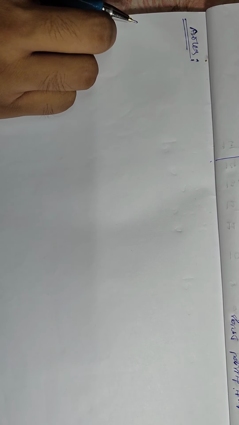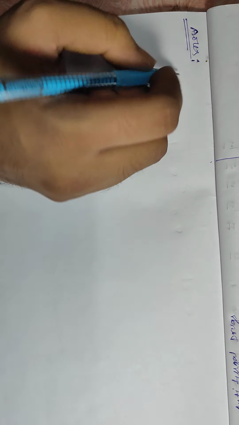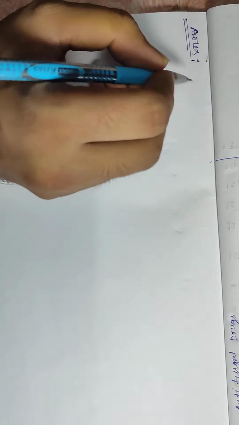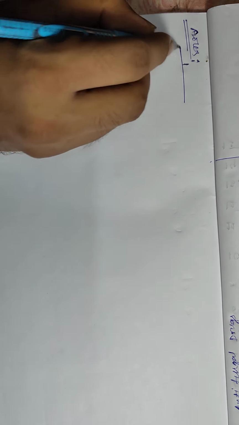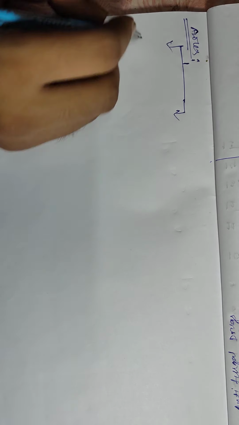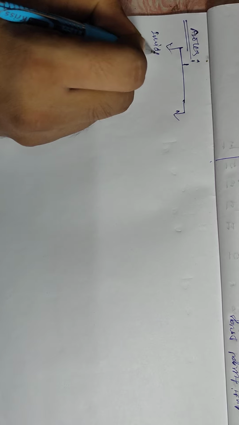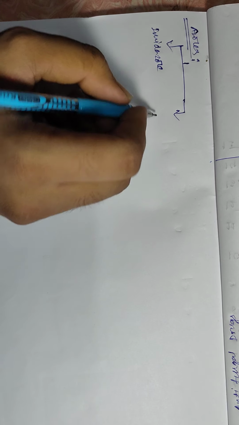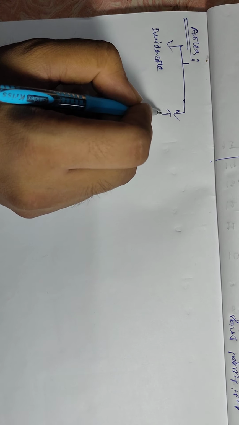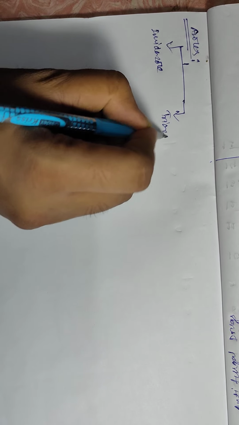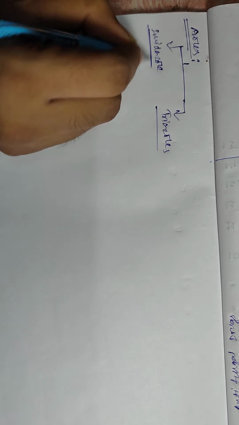So there is blocking of ergosterol synthesis, right? Now look, this azole group of drugs is broadly subdivided into two: one is imidazole and the other is triazoles.